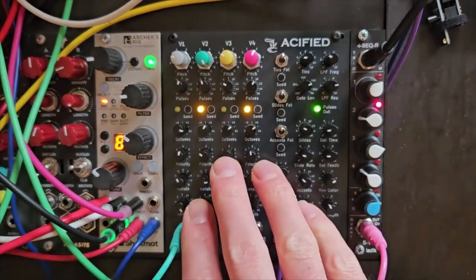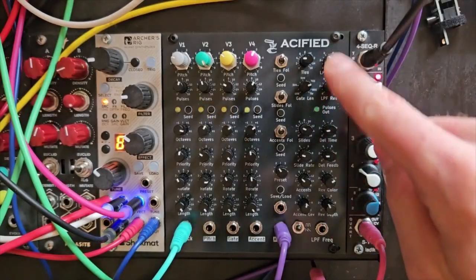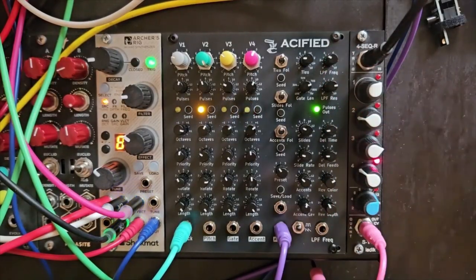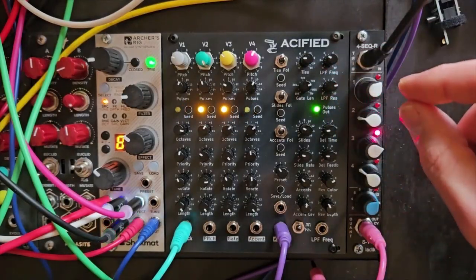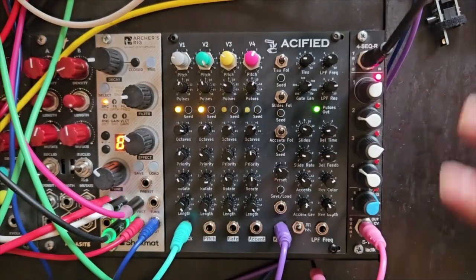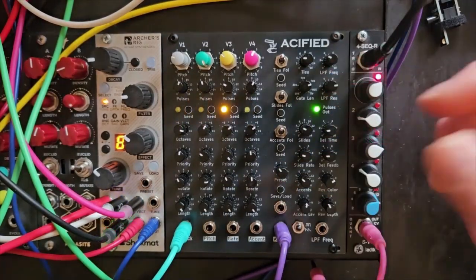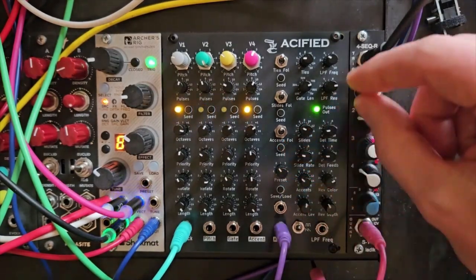All parameters of a sequence are being saved, except for the very rightmost column here, that are, so to say, the effects and the filter, because that enables you, when you change a preset, to still keep the sound of your output. That makes it smoother to transition to other sequences.